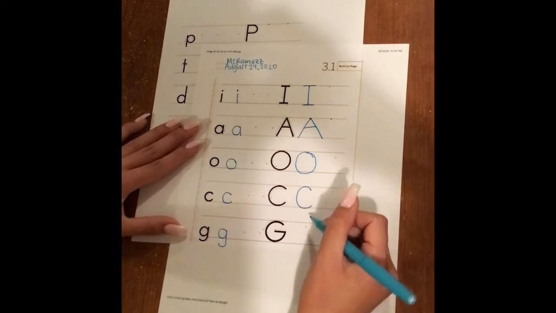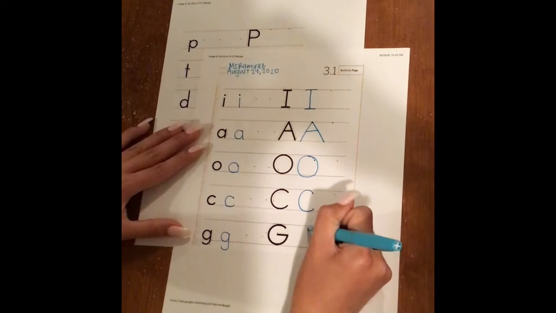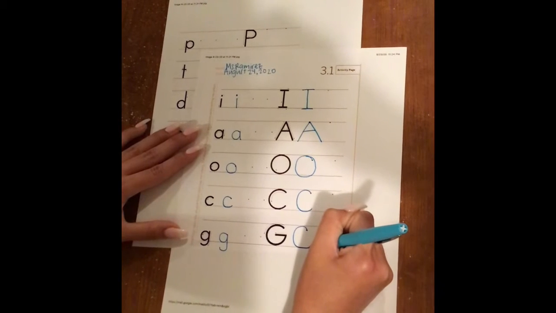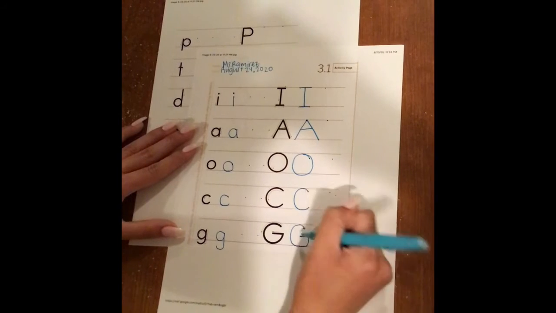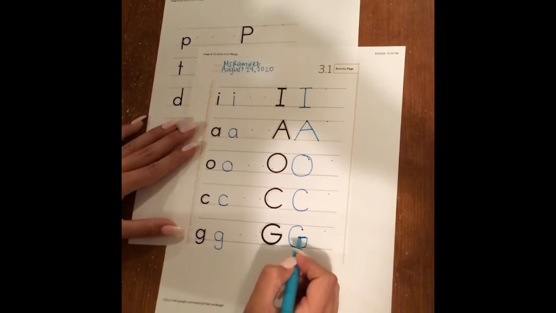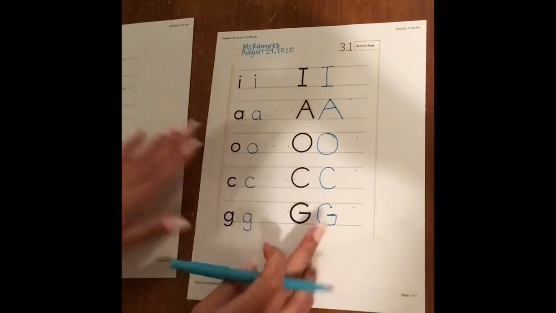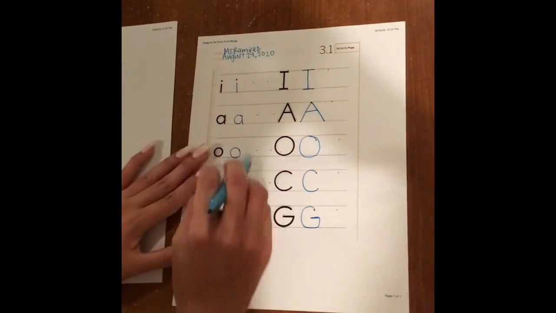Now G, g, g. You start at the dot right here. It kind of looks like a C because you're doing half a circle to the left again. But when you come right here, you do a line right at the dotted line. So you go up, and then you go to the left right at the dotted line. Alright, we have 4 more letters, and keep in mind you're going to do this 2 more times, so you're going to have 3 of each letter.